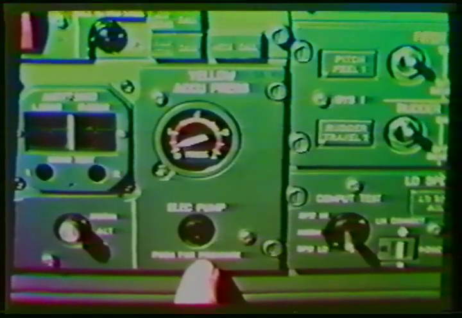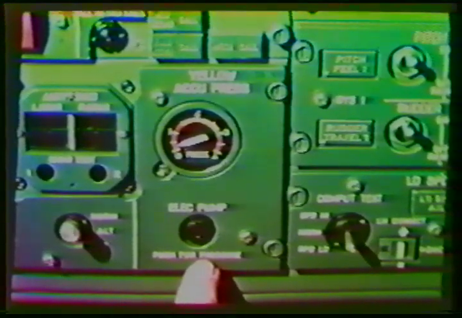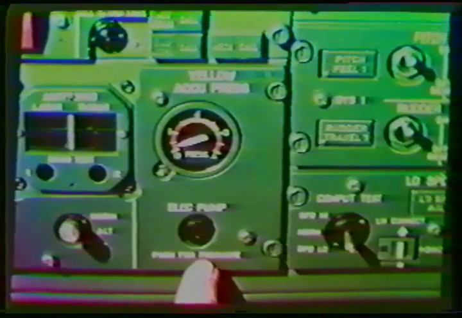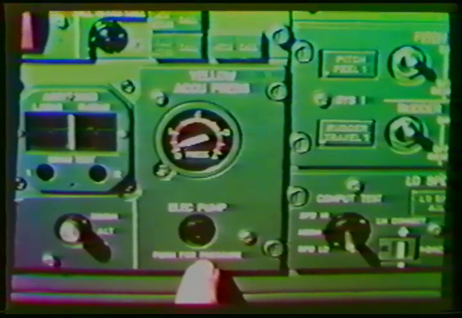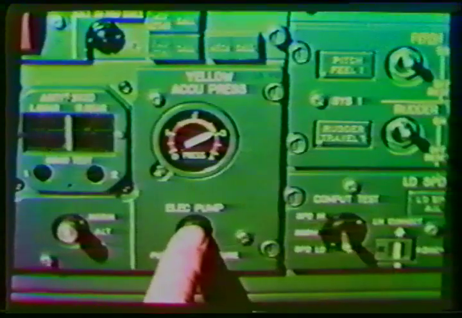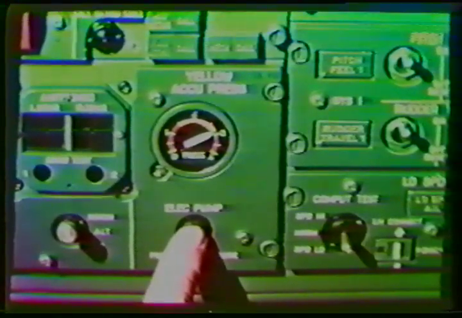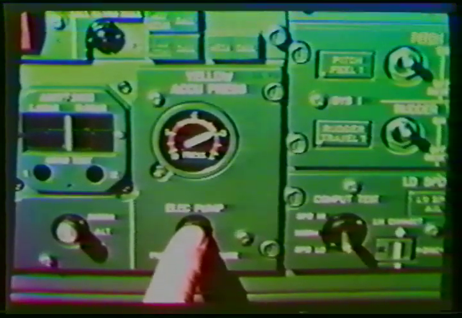On the flight deck, the pump is controlled and monitored on this module, which is located on the pilot's overhead panel. Also, two control switches for the pump are located at the cargo doors. Accumulator pressure is produced by activation of this push button.